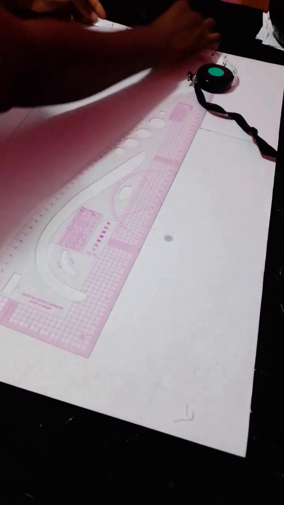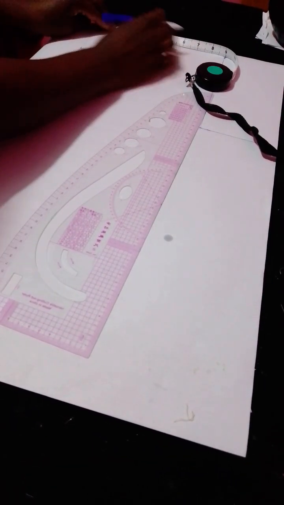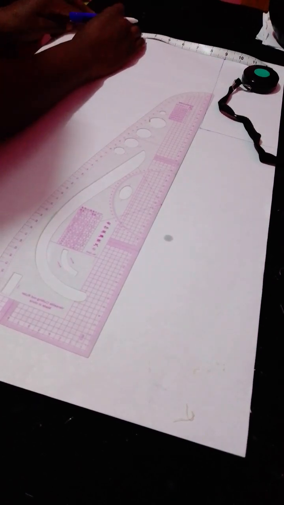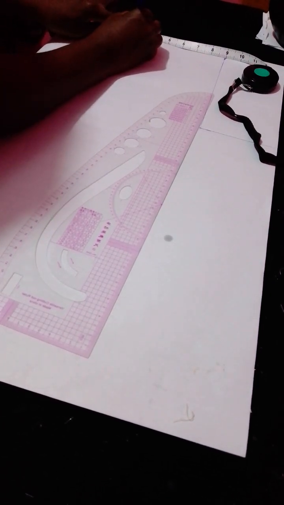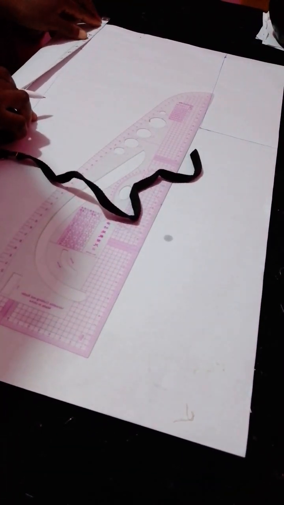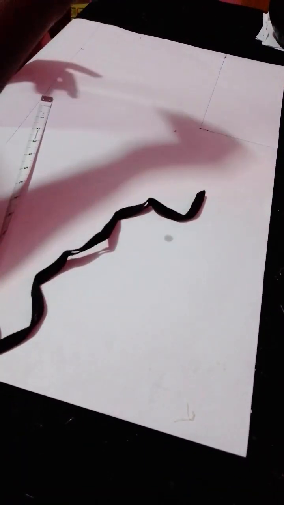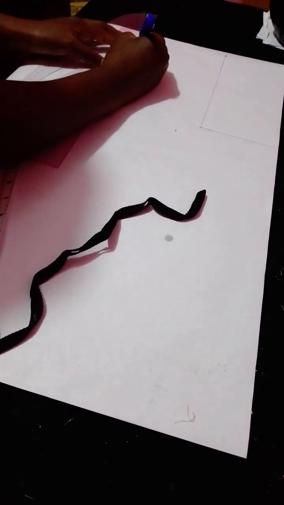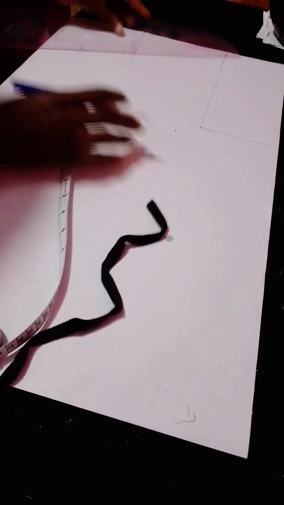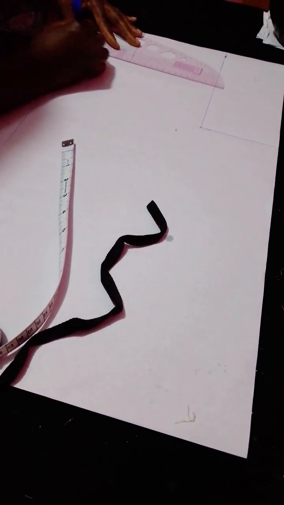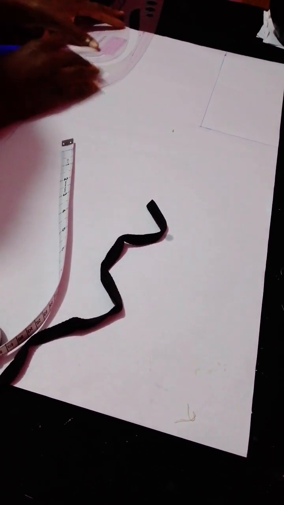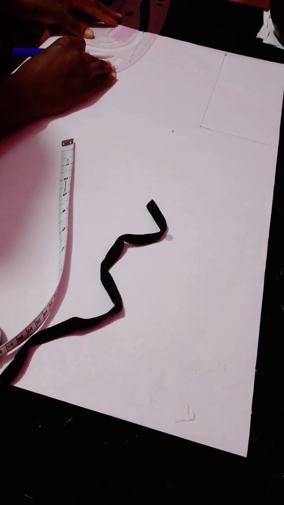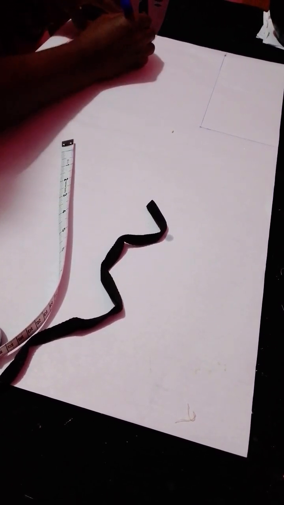So the next thing is your neckline. Depending on your choice, you can take any, but hers is 3. Then the horizontal, you place it like this. Okay, here is 4. You can take any of your choice depending on how you want it to come down. Okay, so draw it this way and connect. You can use your free hand and do it. Okay, it's a round neck.